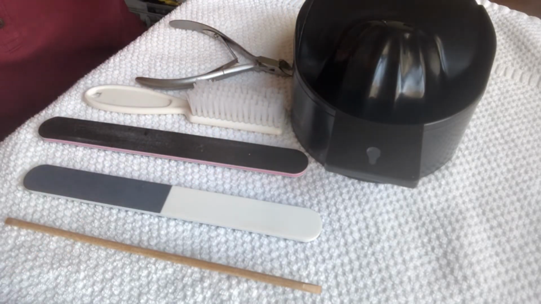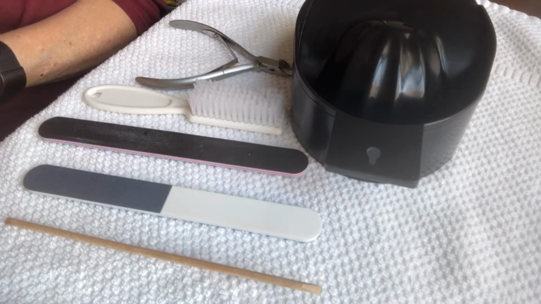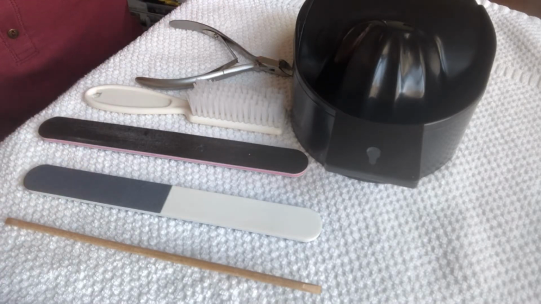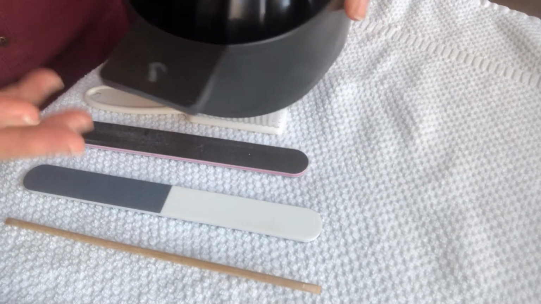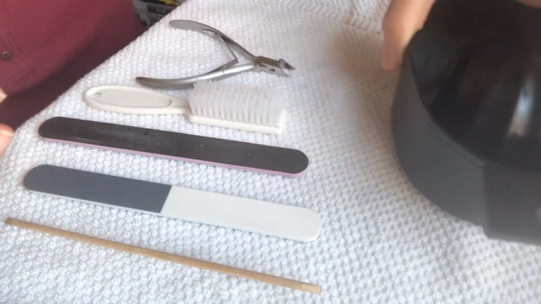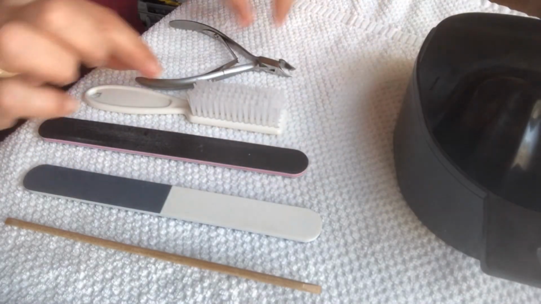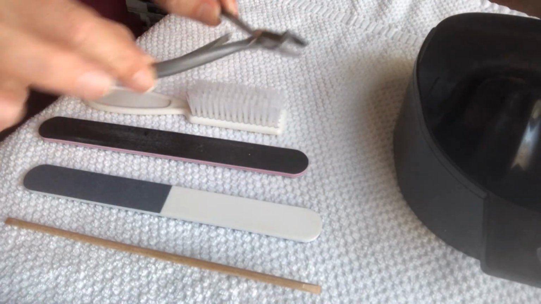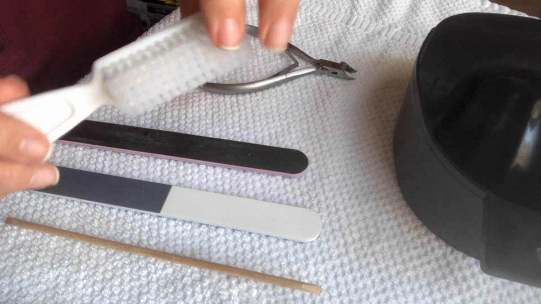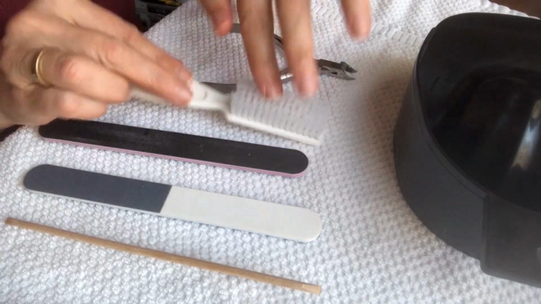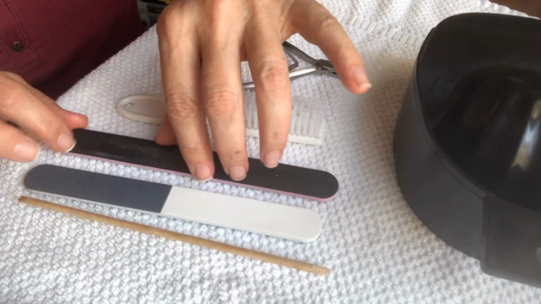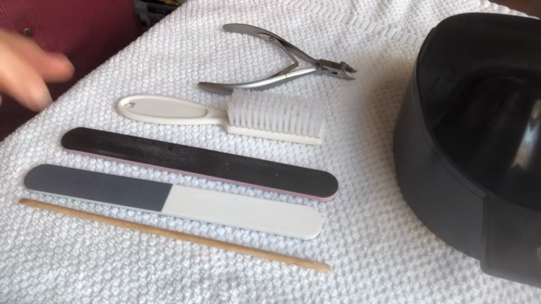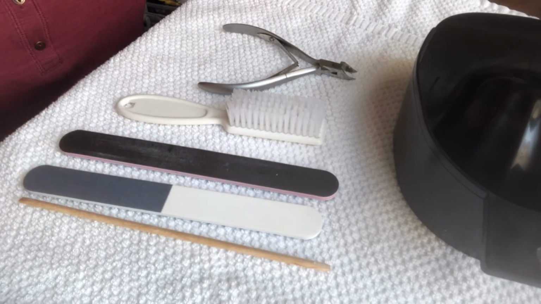So let's look at these tools. Which tools are you going to disregard, and which tools can you reuse? The hand bath or the soaker can be cleaned, sterilized with a medical grade disinfectant, so it's reusable. This is reusable, disinfected properly. Please wash these properly too. This is not reusable. This is what you will give to your client at the end of the service.